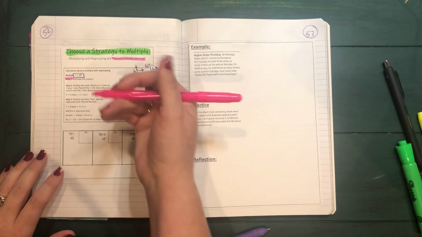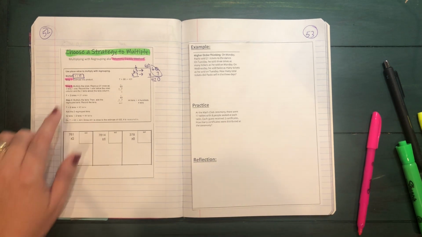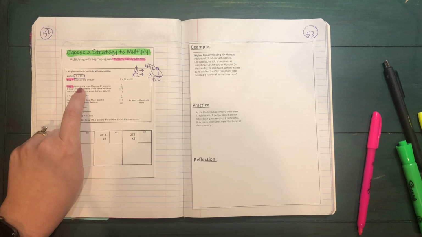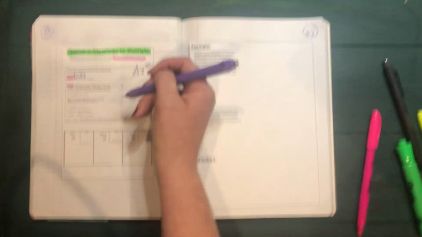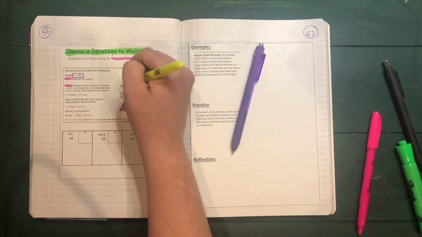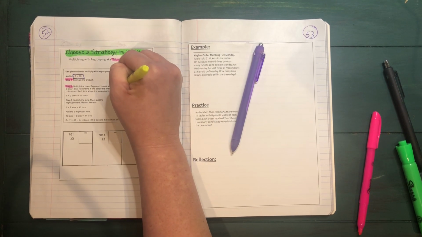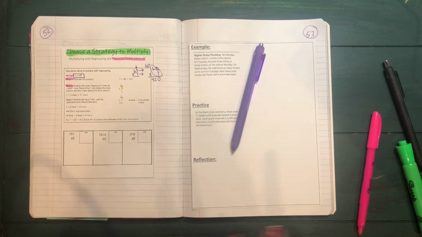Step 2 is going to go into the actual solving of multiplication using the regrouping and place value. So step 1 tells me that I have to multiply the ones place. So multiplying the ones place, I'm going to use my yellow, the lightest color I have, and highlight the digits that are considered in the ones place. So I highlighted the 3 and the 7.